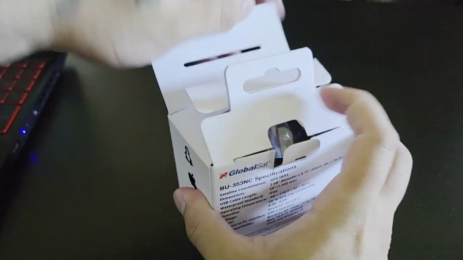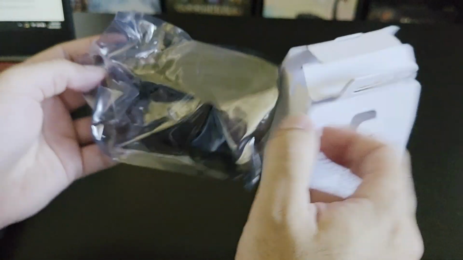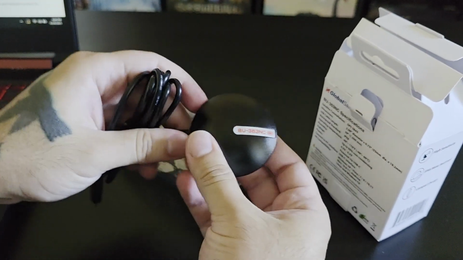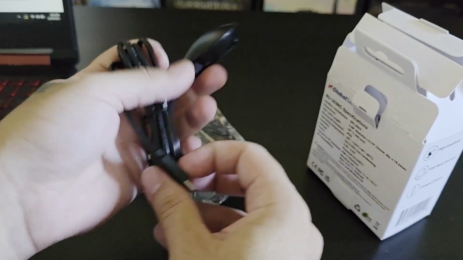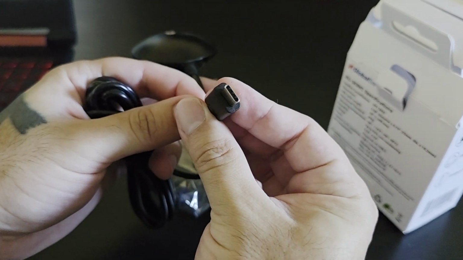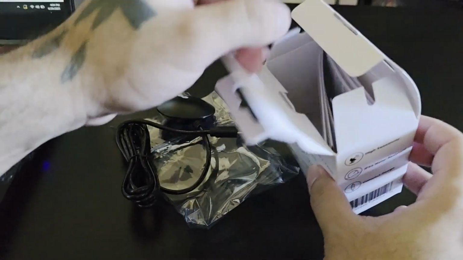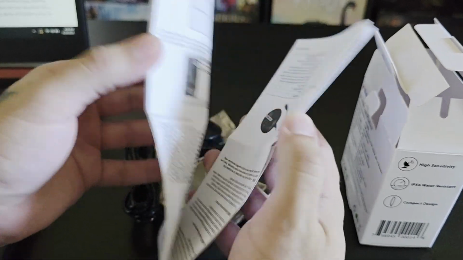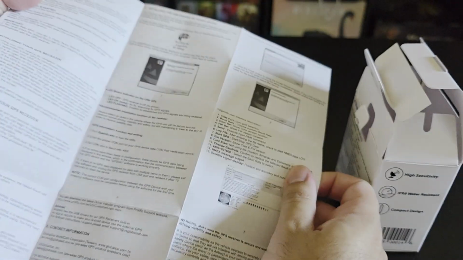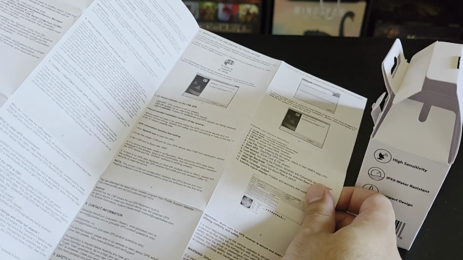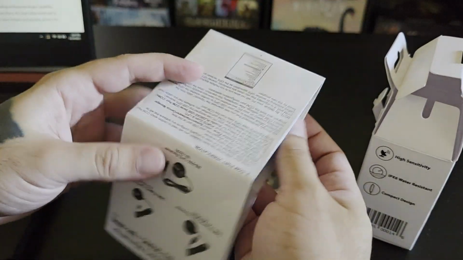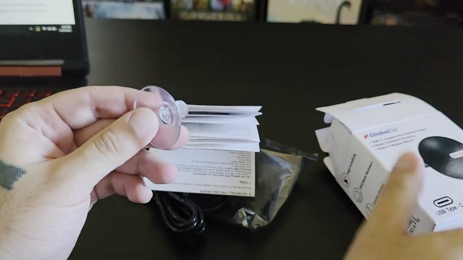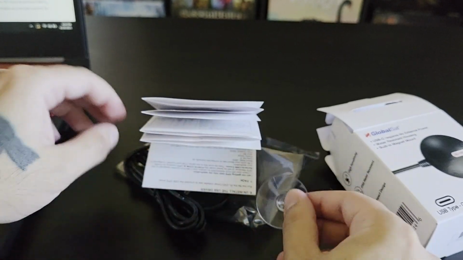So what comes inside is the main unit, which shows the name right here. And as you can see, it is USB Type-C. Also inside is the user manual, which goes step by step on how to install the device, and also has the website on there. And last thing they have is a suction cup.